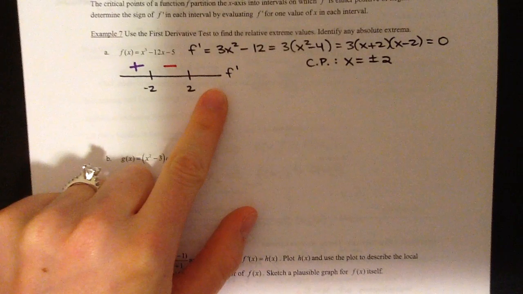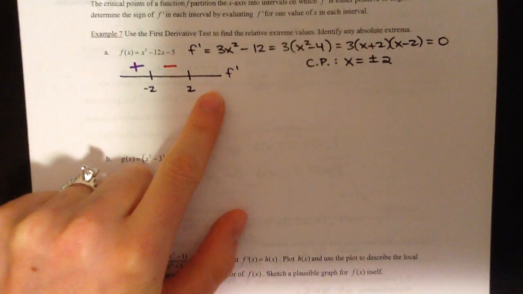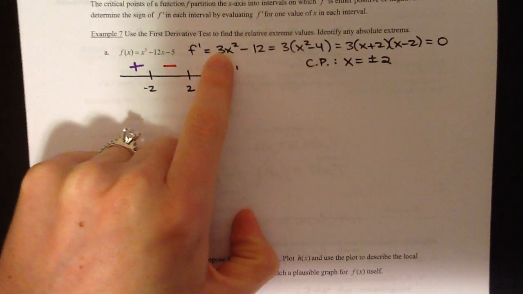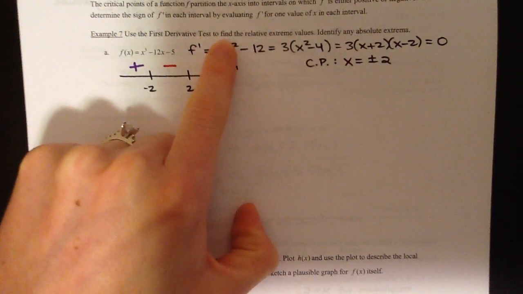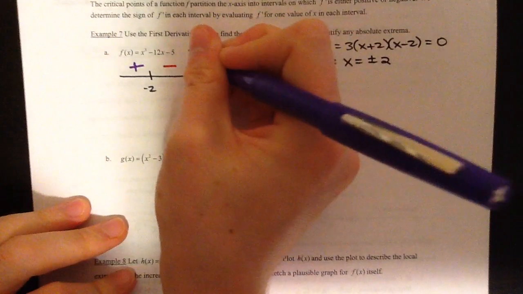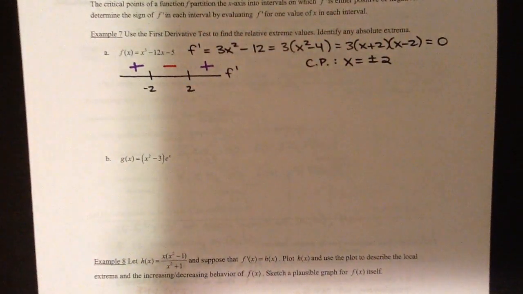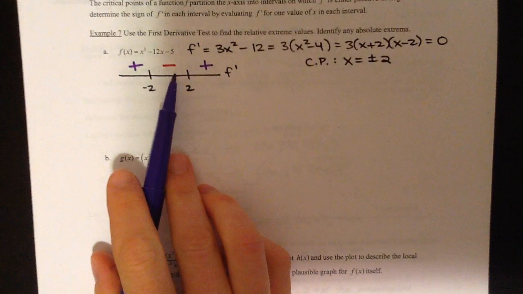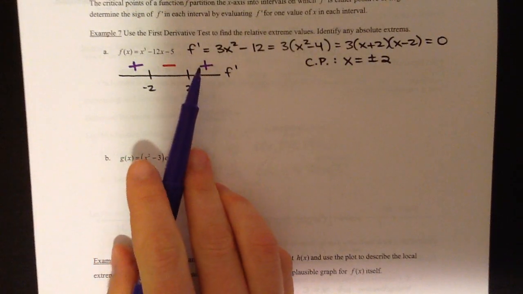So my derivative will be negative on that entire interval. And then after 2, again, plug in something like 100. Plug in something as big as you want. Make it very obvious what sign this thing is. If I plug in something like 100, this thing minus 12, definitely going to be positive. Okay, so that's my sign chart. I've got 3 different intervals. I found what sign my derivative is. So I know that my function is increasing here, then it switches to decreasing, and then it switches to increasing.